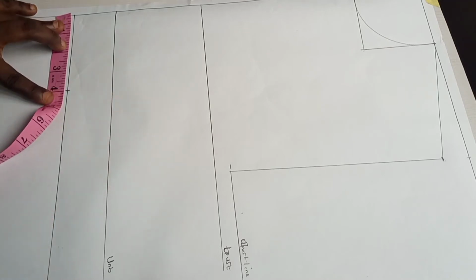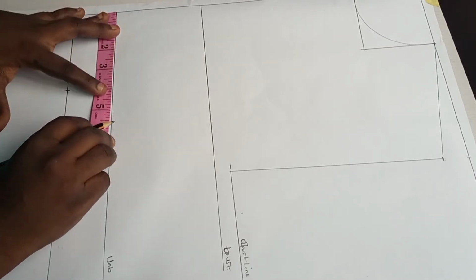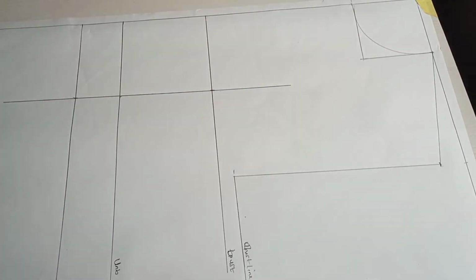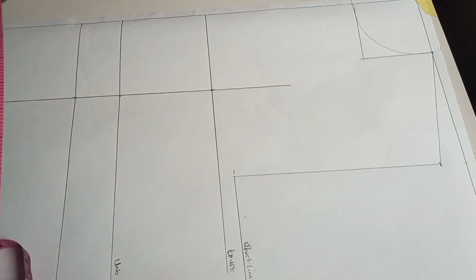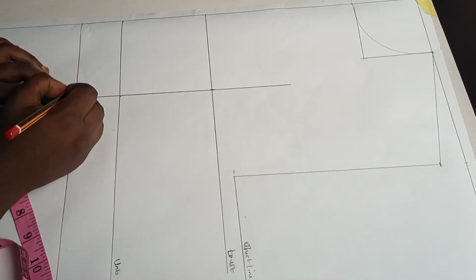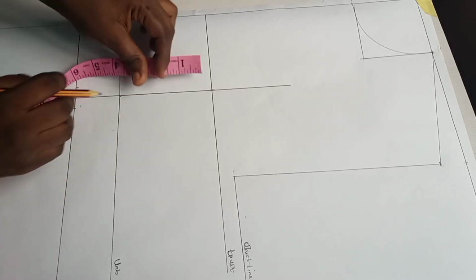So I've gone ahead to the waist to take my dart. Darts are held on the waist. I'm measuring my nipple to nipple divided by 2, which is 4 inches, and I've gone ahead to draw my dart line. Then under my waist, on the dart line, I'll go in and out by half inch.